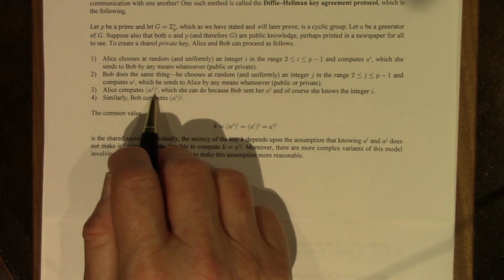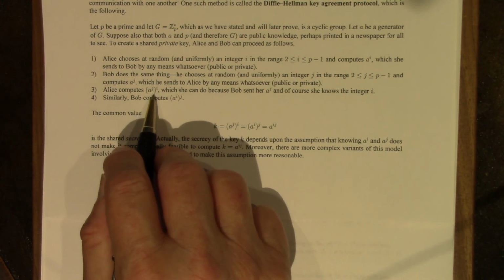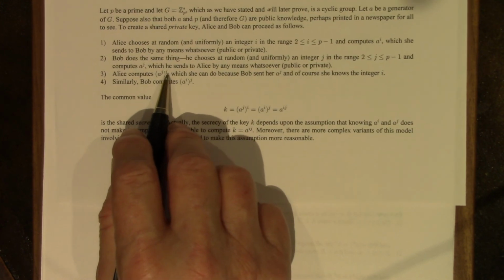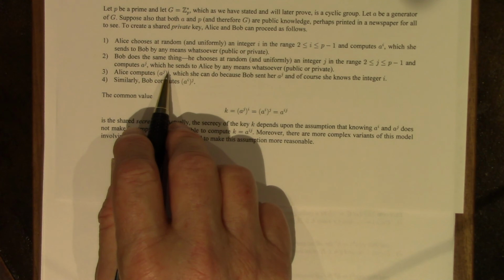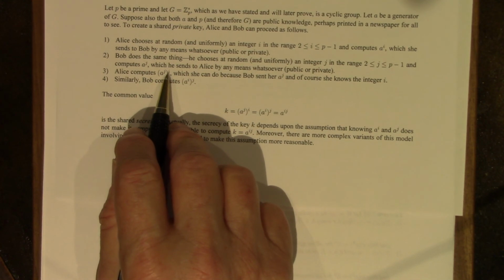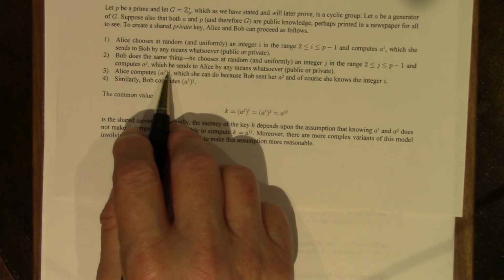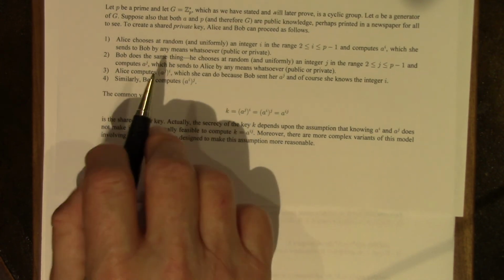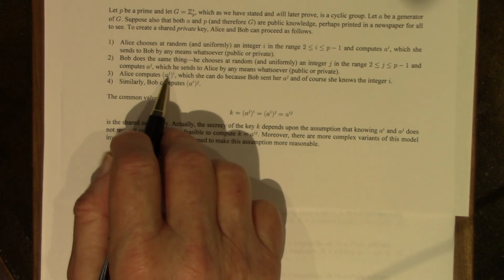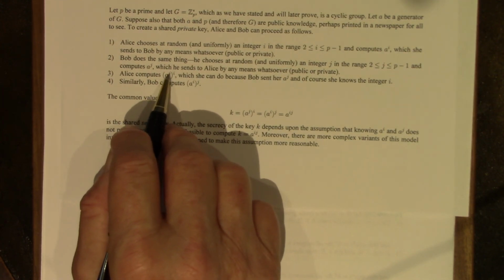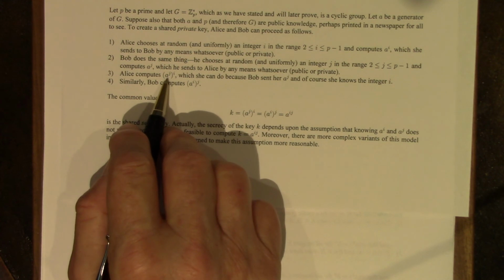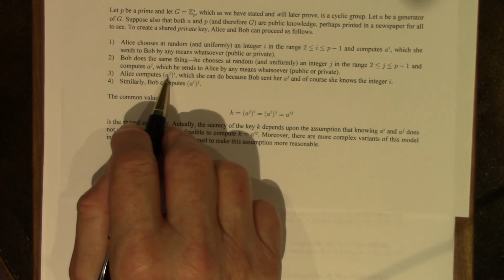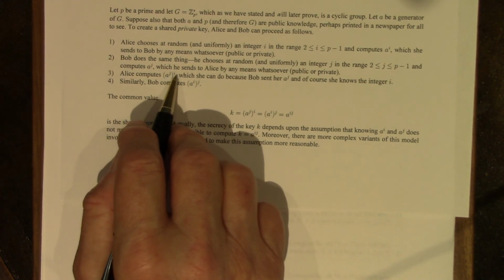Alice then takes a to the j and raises it to the ith power. She knows i, that was her choice, and she doesn't make i public, she makes a to the i public. And so she knows Bob's a to the j. He computed a to the j, he made it public, she knows it. She knows her private exponent i.